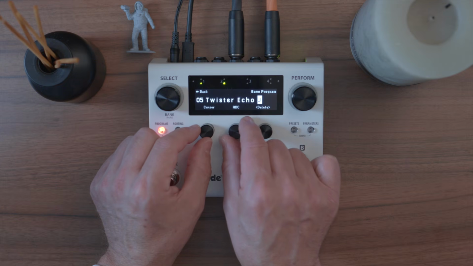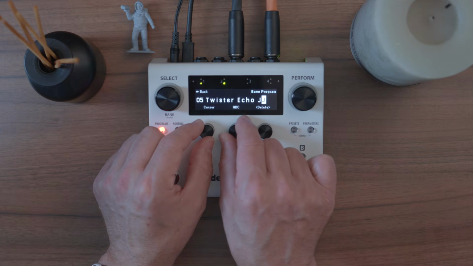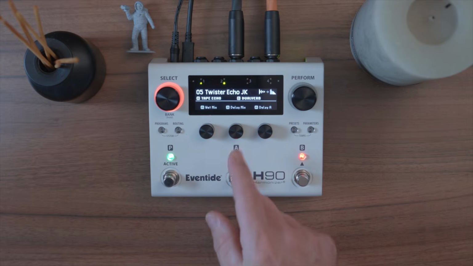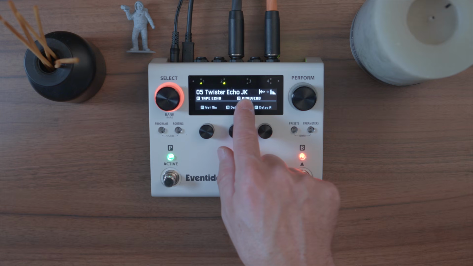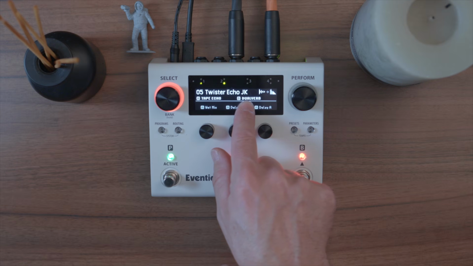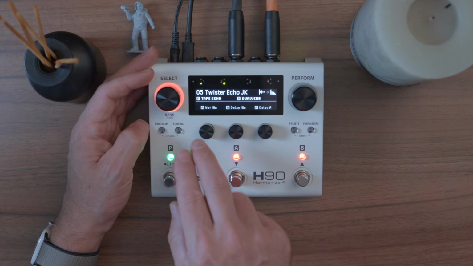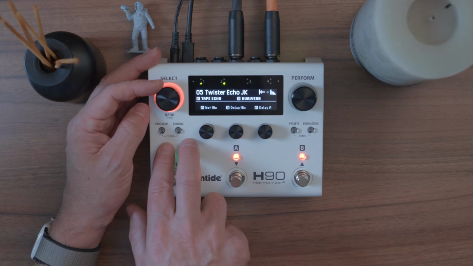JK. My initials, so that I know that this is the one that I have done. Save program. So when you do save it, bear in mind it does save over the factory preset that it comes with. Now you haven't actually changed any of the algorithms or any of the underlying presets or parameters, so you can always change it back, but just bear that in mind.